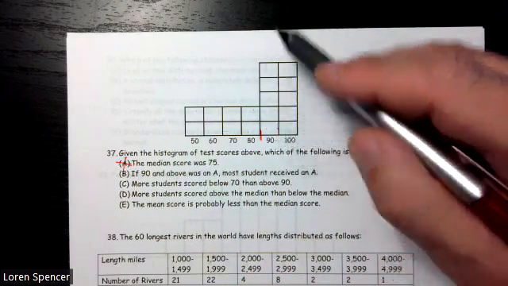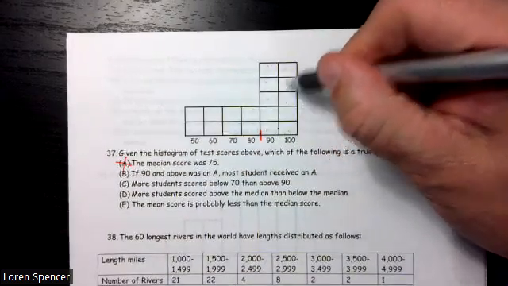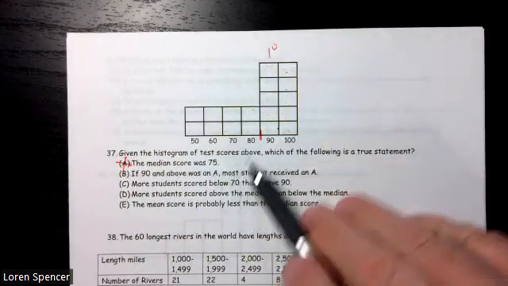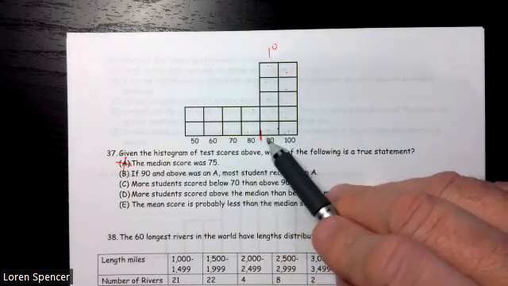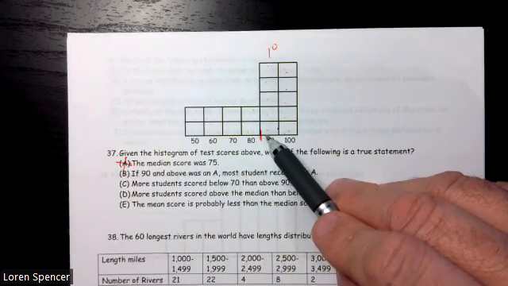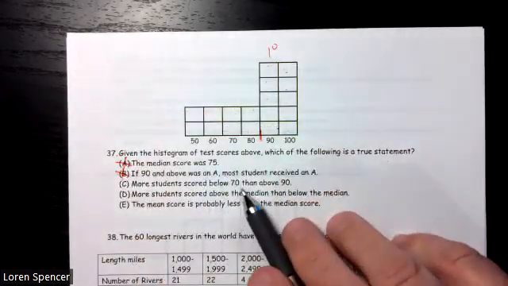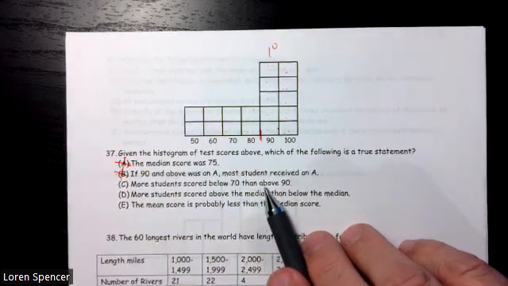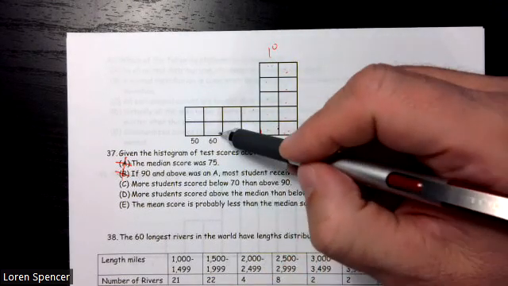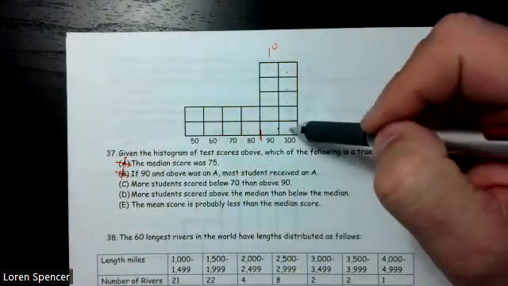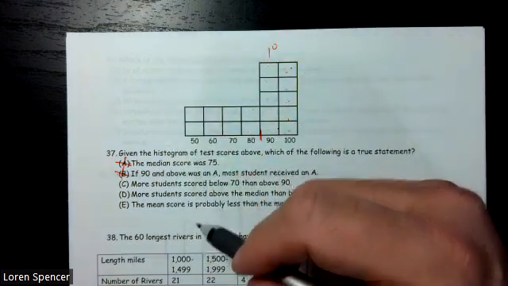And you're like, oh, hey, you know what? 1, 2, 3, 4, 5, 6, 7, 8, 9, 10. You're like, hey, that's my answer. It's like, no, because this goes down to 85. We don't know how many people are in the below 90 in that 85 group. More students scored below 70 than above 90. Well, we know for sure that 4 scored here and 1, 2, 3, 4, 5. So that's not true.